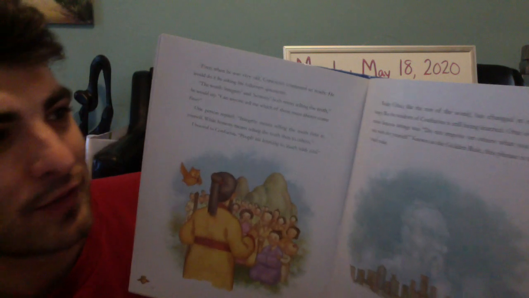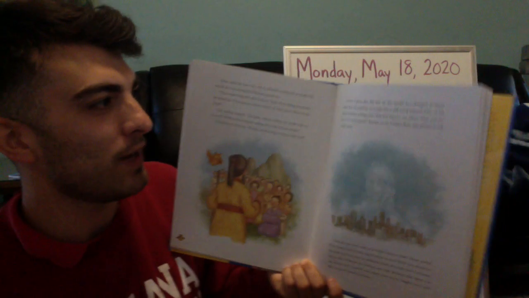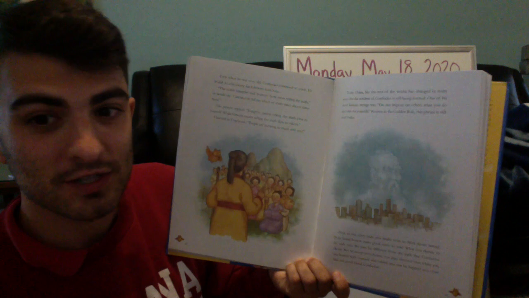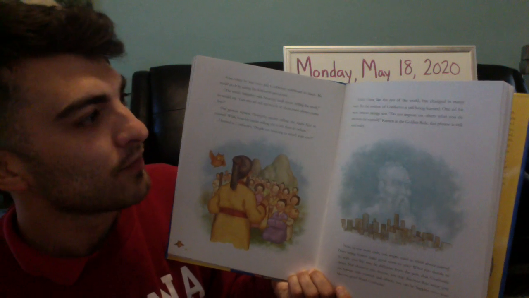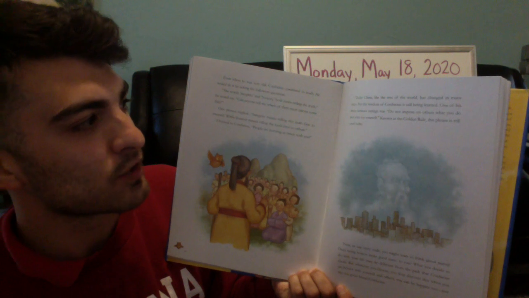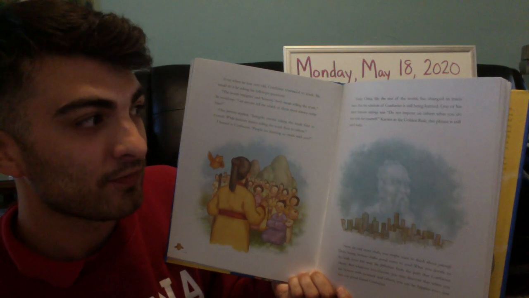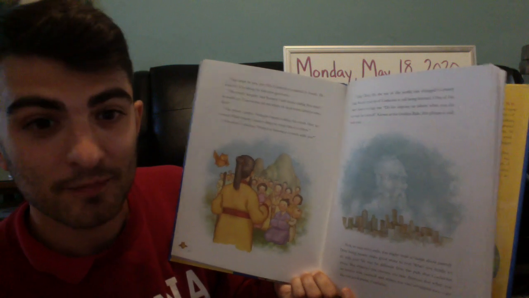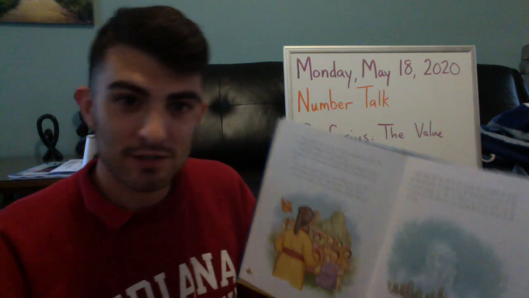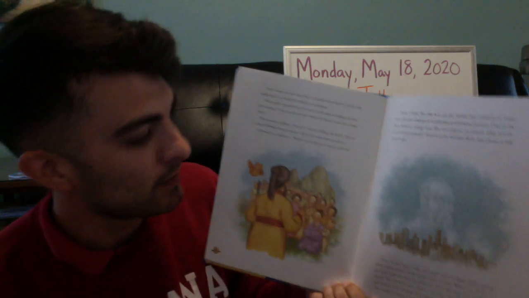Today, China, like the rest of the world, has changed in many ways, but the wisdom of Confucius is still being learned. One of his many famous sayings was, "Do not impose on others what you do not wish for yourself." Known as the Golden Rule, this phrase is still used today. You might have heard it worded slightly differently. Treat others the way you'd like to be treated. Do unto others the way you'd hope them to do unto you.